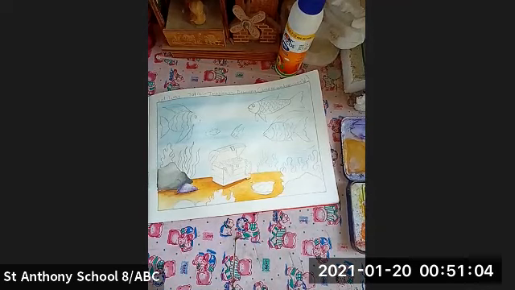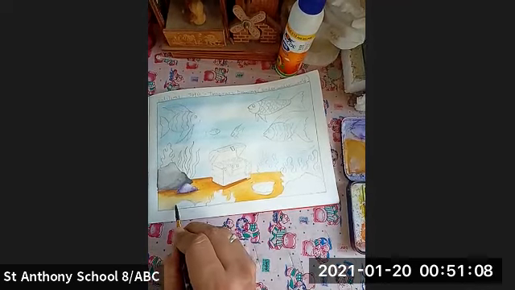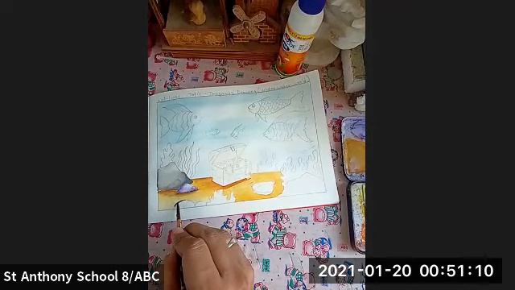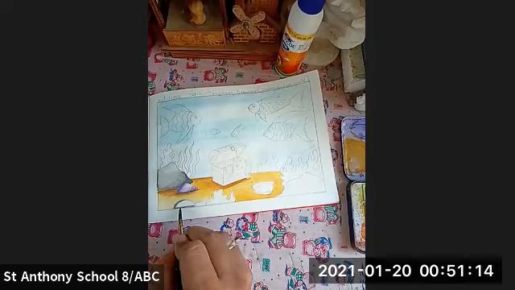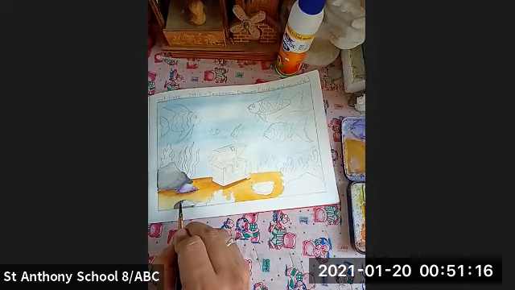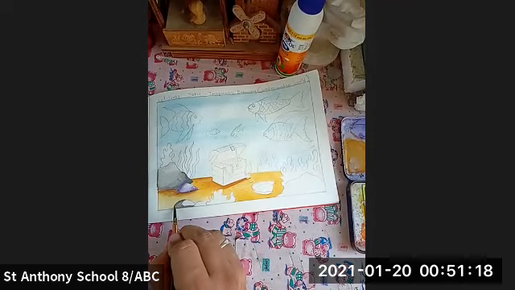Now I'm going to color the other rock which is placed right over here. This is a pebble like rock. So here I'm taking a gray tone in this way.